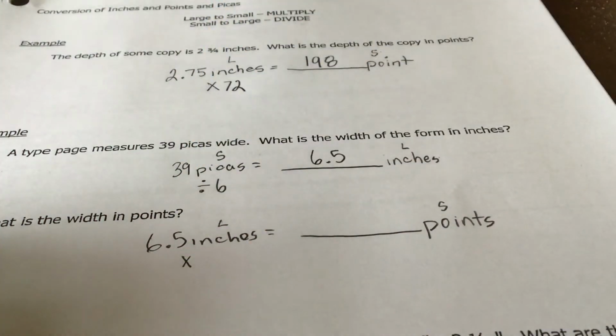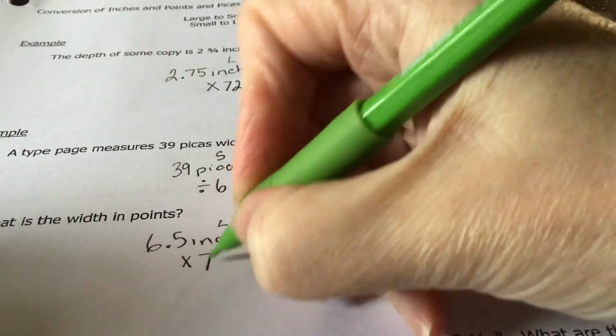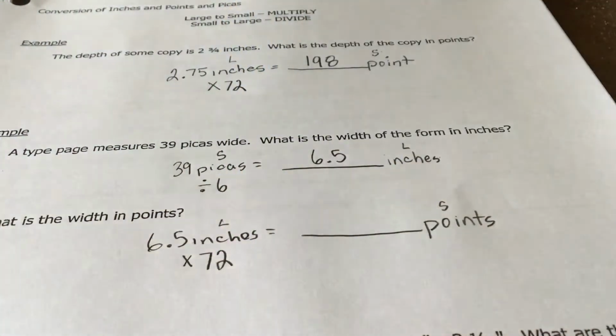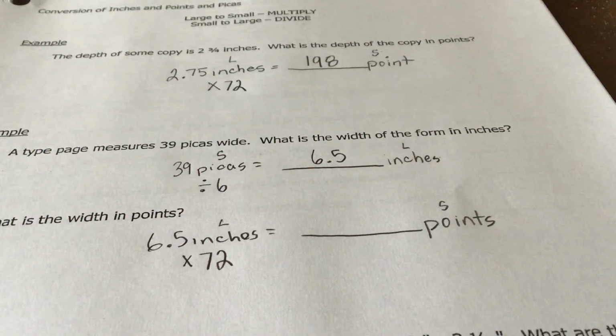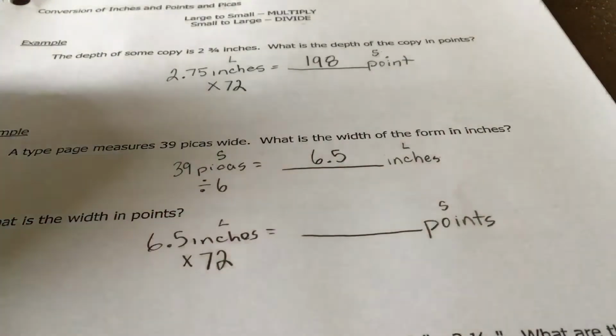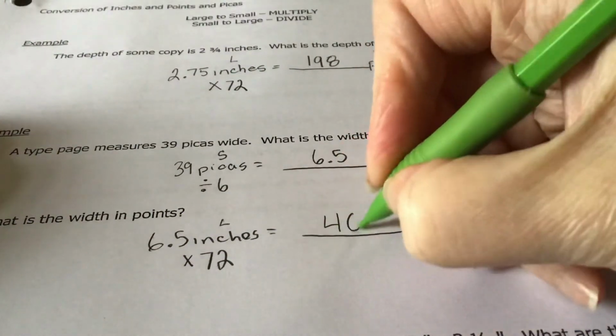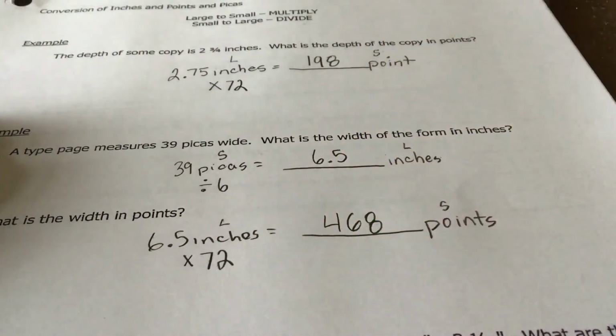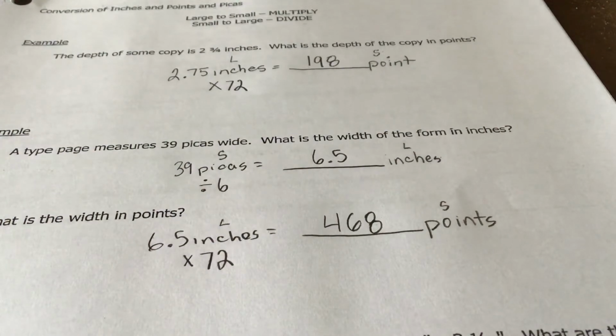We know from the previous page that there are 72 points in an inch. So 72 times 6.5 is 468 points that would be included in that 6.5 inches.